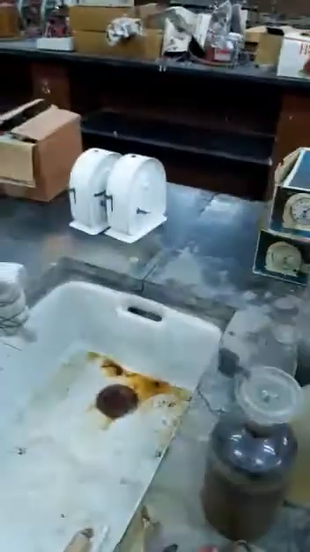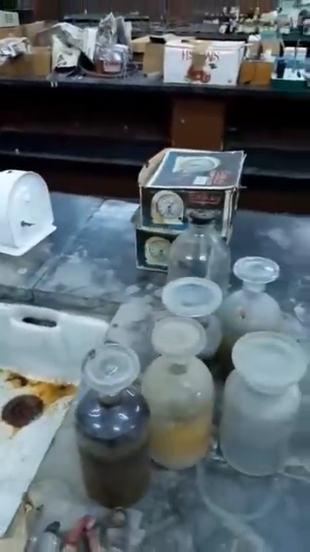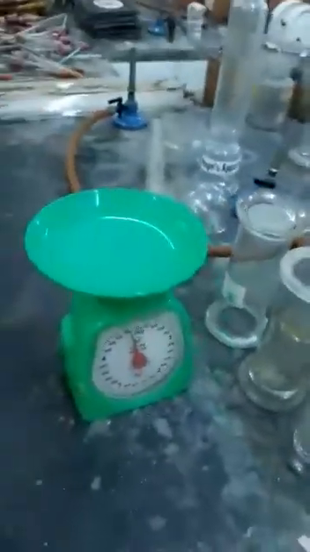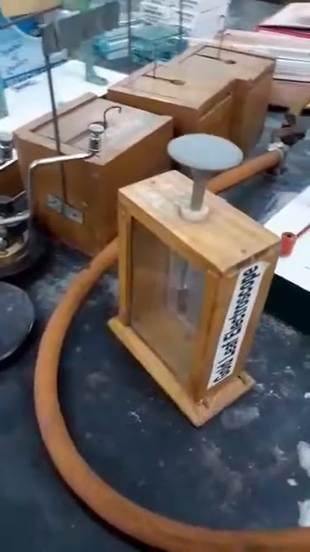Here we have the burettes, the Bunsen burner, reagent bottles, stop watches, measuring cylinders. Here we have the weighing balance, gas jars. This is the gold leaf electroscope. You can see the gold leaf.